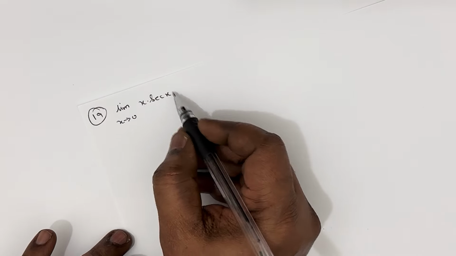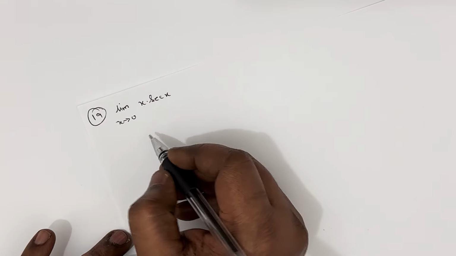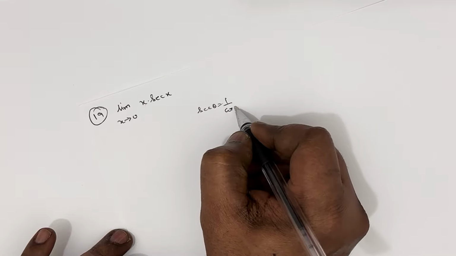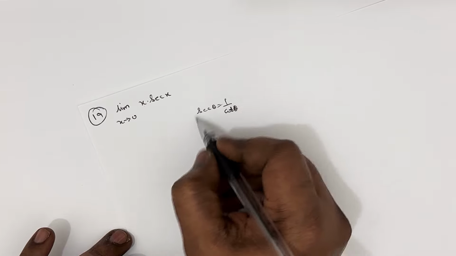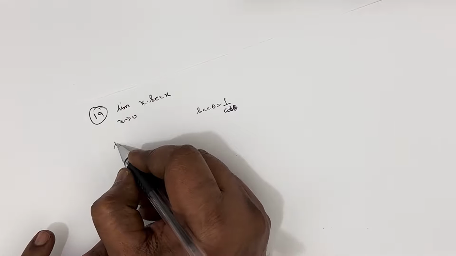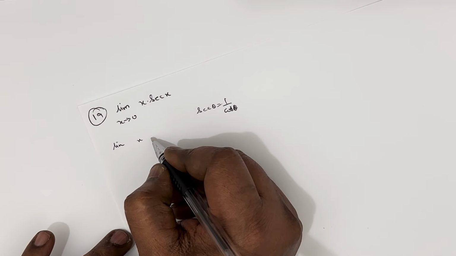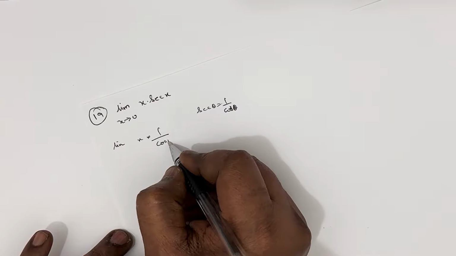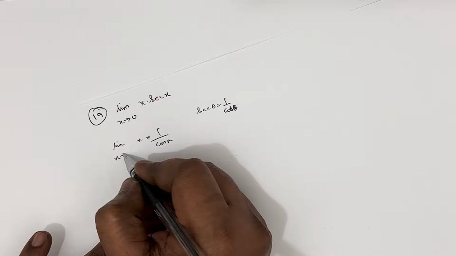Now secant x can be written as 1 by cos x. You know secant theta is equal to 1 by cos theta, the reciprocal. So let's change this: that is limit x multiplied by 1 by cos x, where x tends to 0.